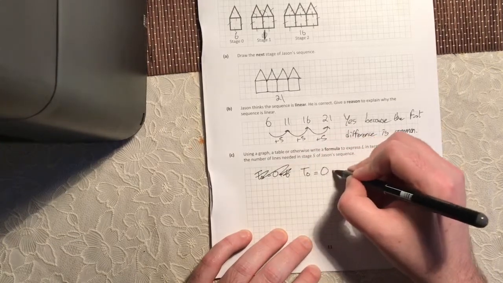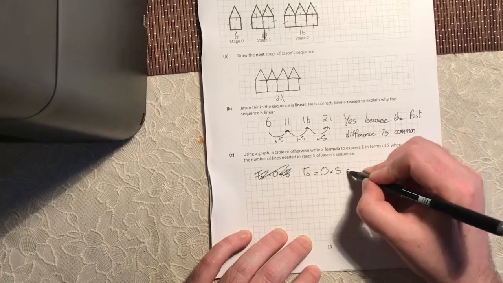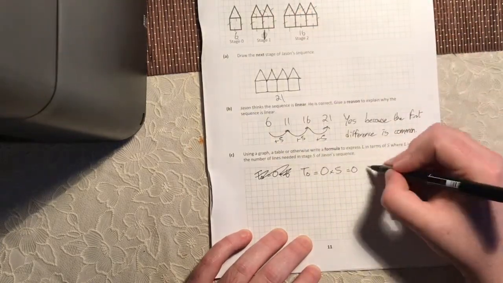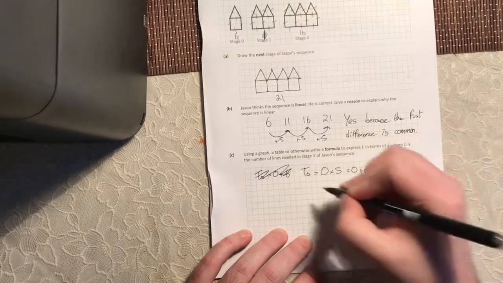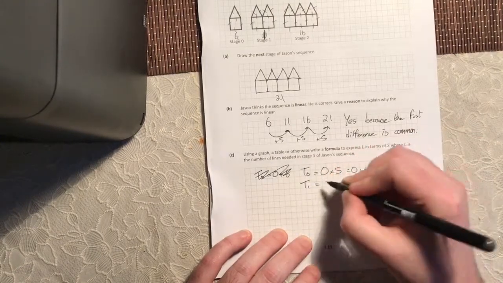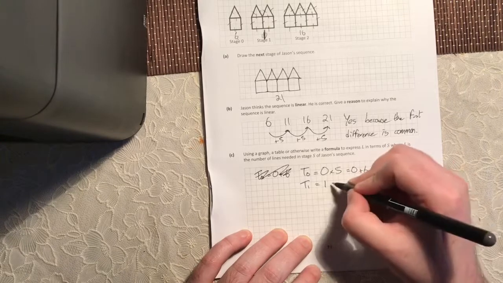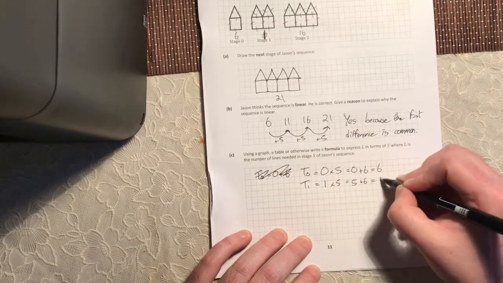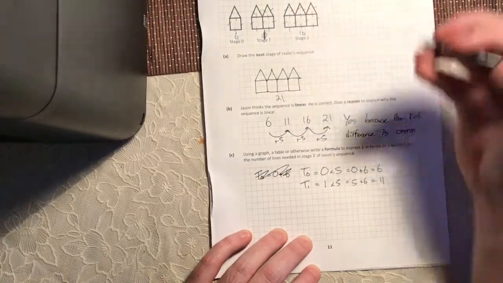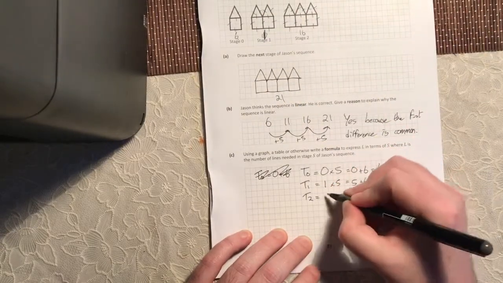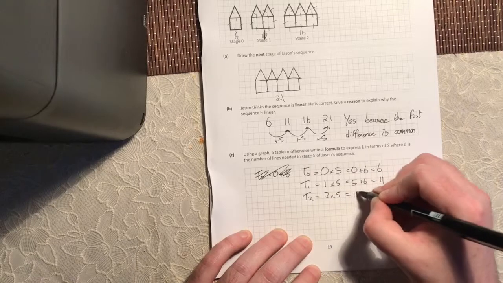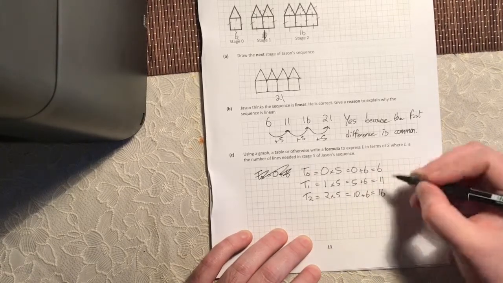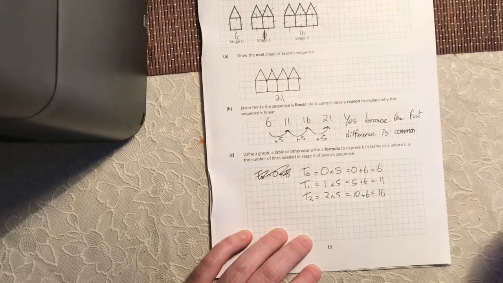So take that 0 and multiply it by the common difference, you get 0. What do I have to add to that 0 so that I end up with 6? Well, that's plus 6. That's fairly straightforward. Let's look at it for T of 1. So for term 1, take the 1, multiply it by 5. That gives me 5. And I have to add 6 to get 11. The 11 lines. Look at term 2. 2 multiplied by 5 is equal to 10. And I add 6. So that gives me 16, which is how many lines for this one here.